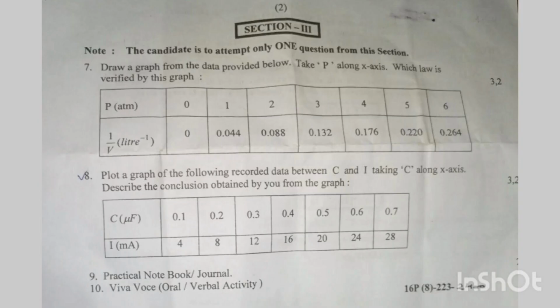Section number 3. Question number 7. Draw a graph from the data provided below. Take P along the x-axis. Which law is verified by this graph?